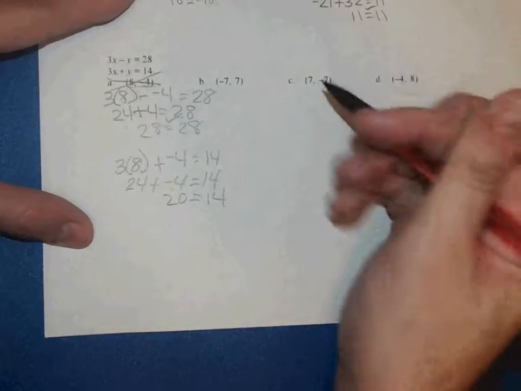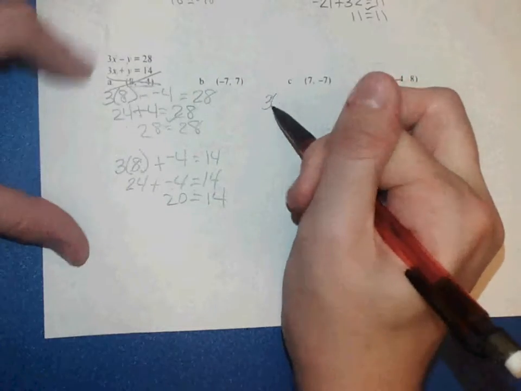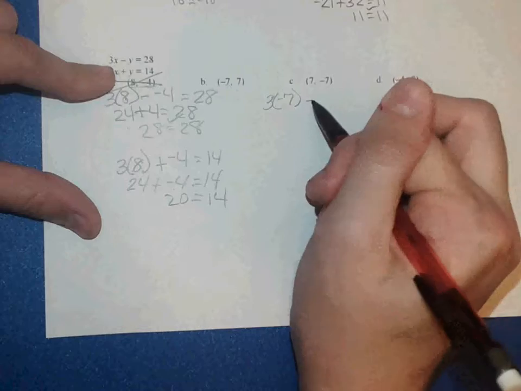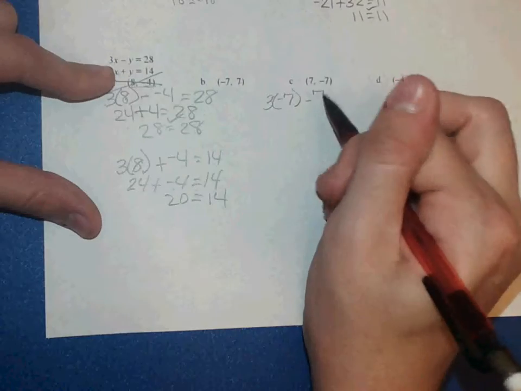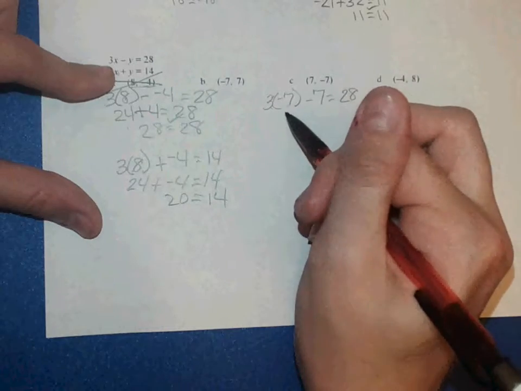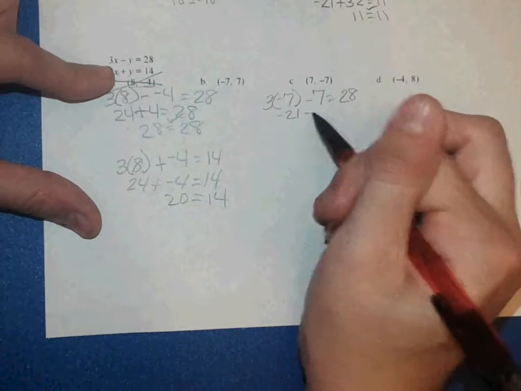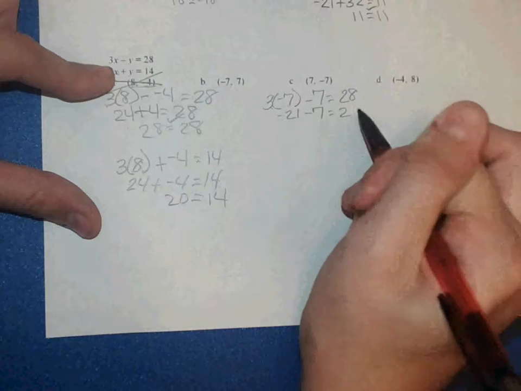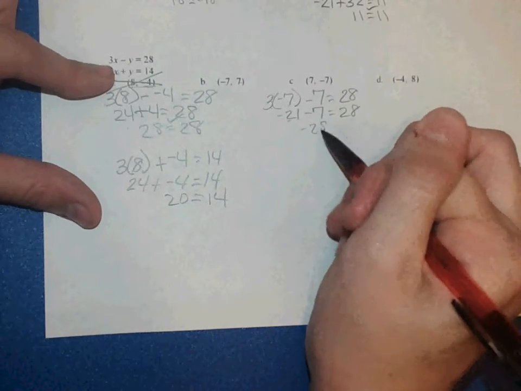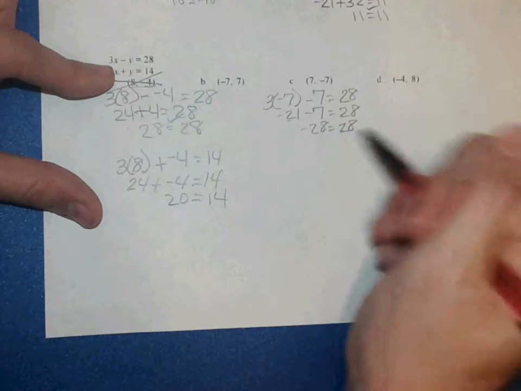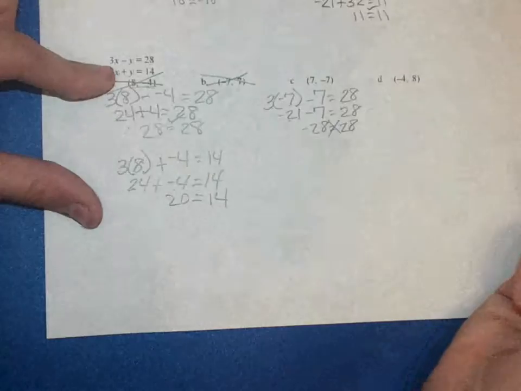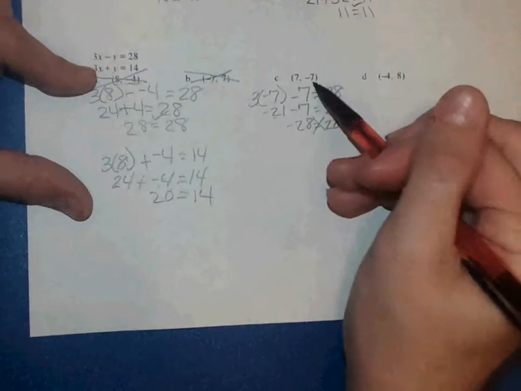Okay, let's try this next one. B. 3 times negative 7 minus 7 equals 28. 3 times negative 7 is negative 21. Minus 7 equals 28. Negative 21 minus 7 gives me negative 28. Negative 28 does not equal positive 28, so that can't be our option.